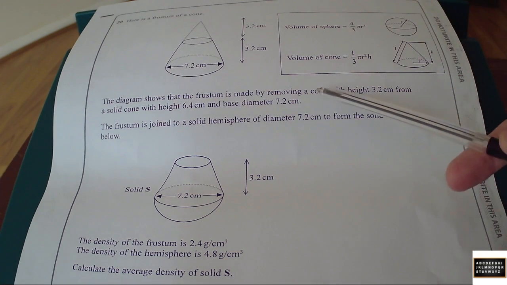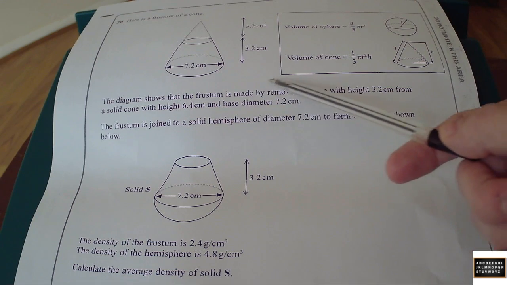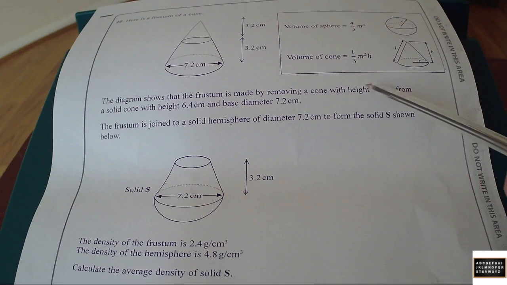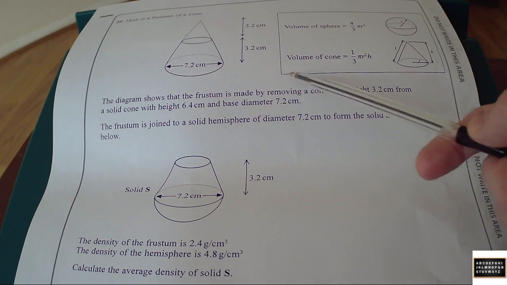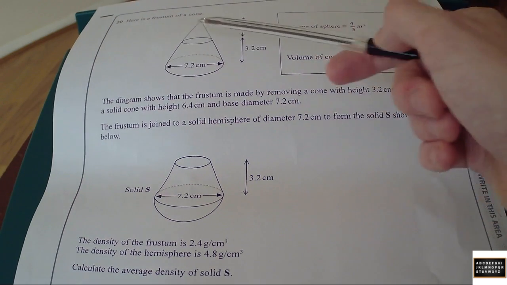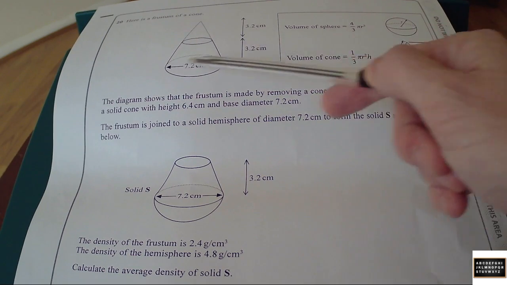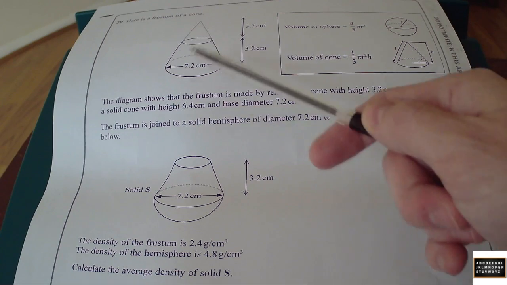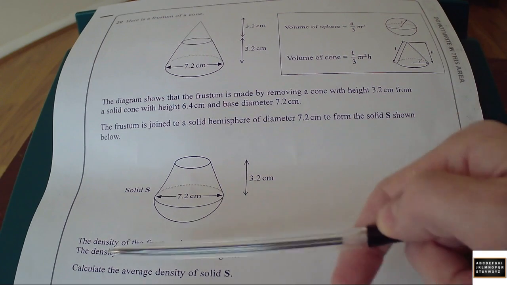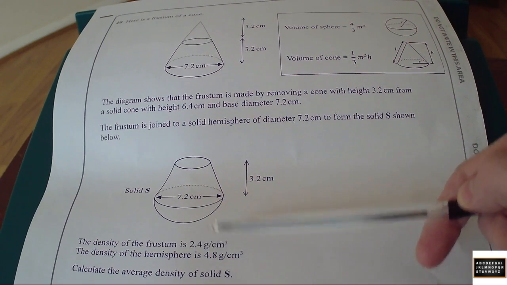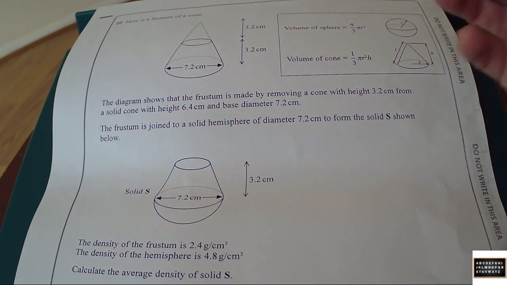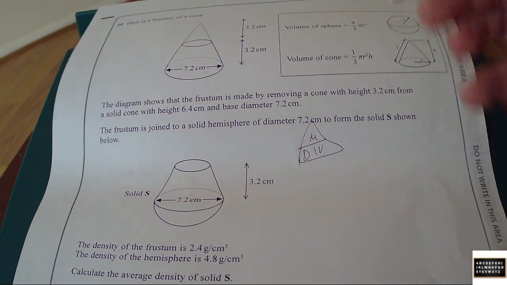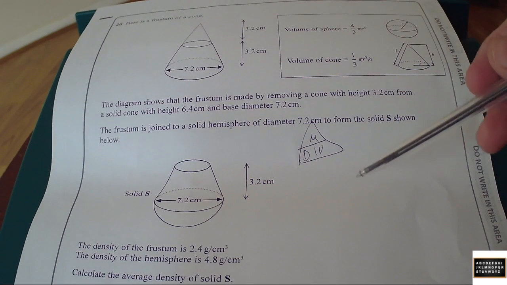It's talking about a cone. It's talking specifically about a frustum that's made by removing a cone with height 3.2 from a solid cone. So they're always telling you, look, you've got a big cone, take a small cone away and you're left with your frustum. The frustum is joined to a solid hemisphere. It's saying the density of the frustum is 2.4. As soon as I see that, I'm thinking, all right, density, mass, volume. So I'm doing my little triangle just to make sure I've got it remembered.